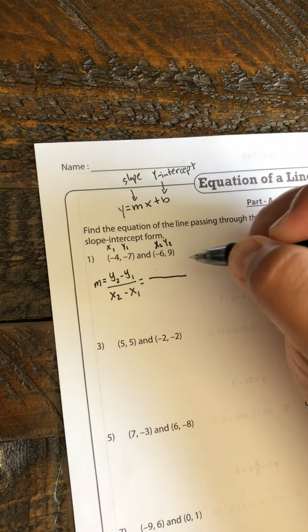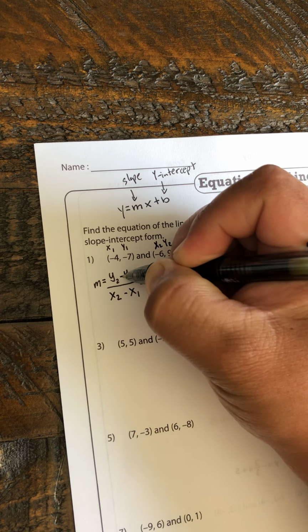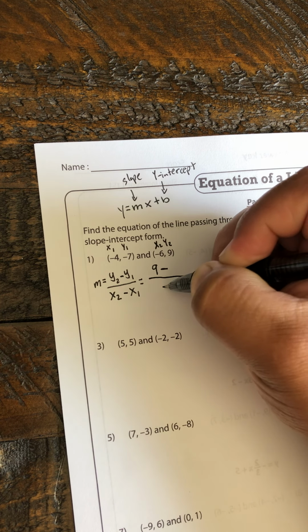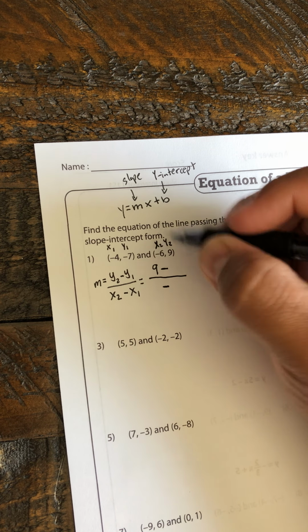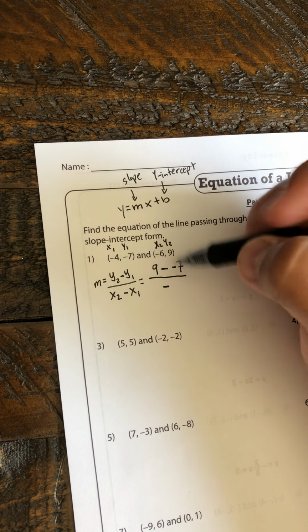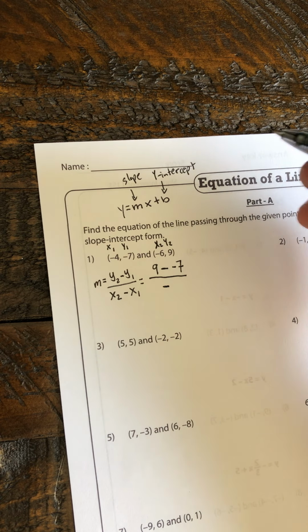This spot is for y2. Y2, we chose to be 9. And then these minuses, people tend to forget about them, so maybe we should put them down before we even start. And then here's the spot for y1, which is this one. So y1 is -7. Interesting, huh? We got that double negative stuff going on here. We'll take care of that right now.